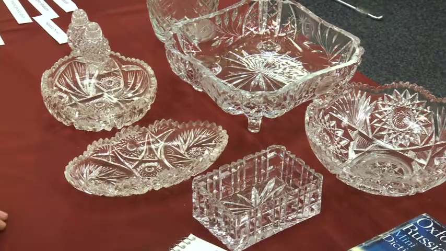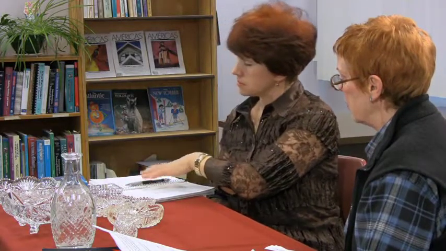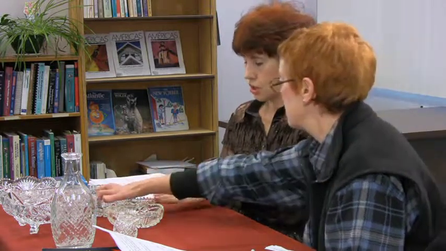Now, what did all of these things have in common? What was the same about all of this? It doesn't matter what shape it is. What is the thing that is similar? Condiment dishes, that's the similarity for these three. But for all of these items, what are they?